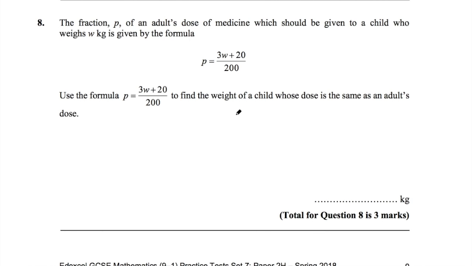Okay, so the working out for this question isn't difficult. What is difficult is working out the first step. So how do you get started on this question? And the key is to carefully read the question. So this fraction P is the fraction of a dose for a child. So we could say something like the adult's dose multiplied by P will give us the child's dose.